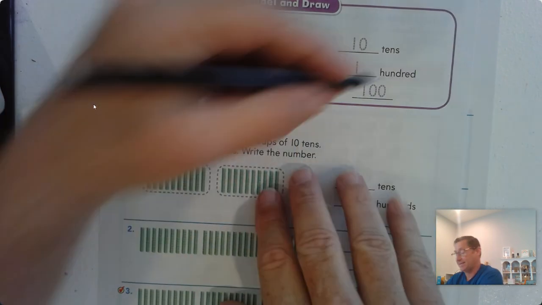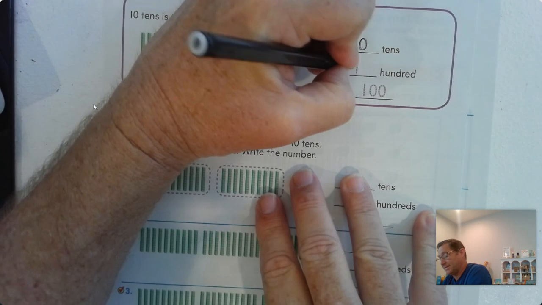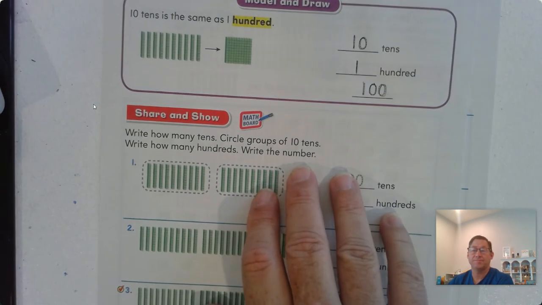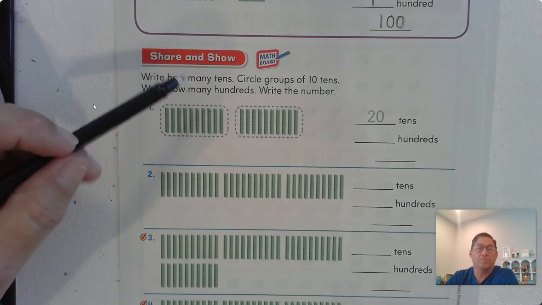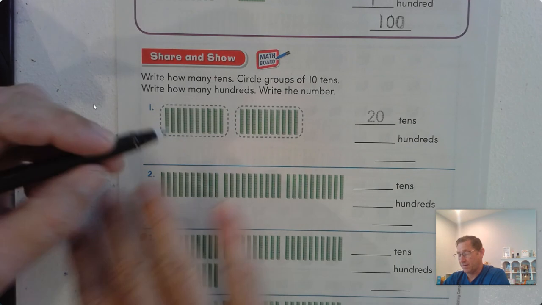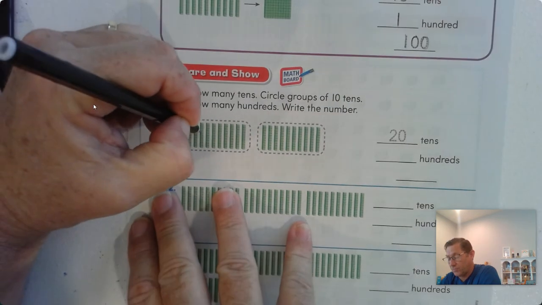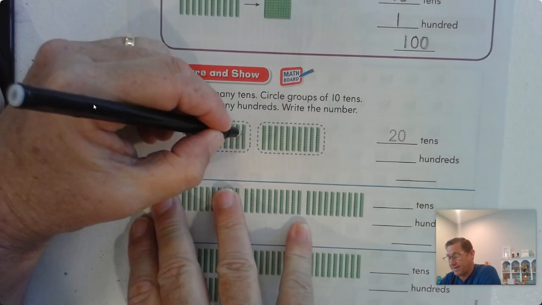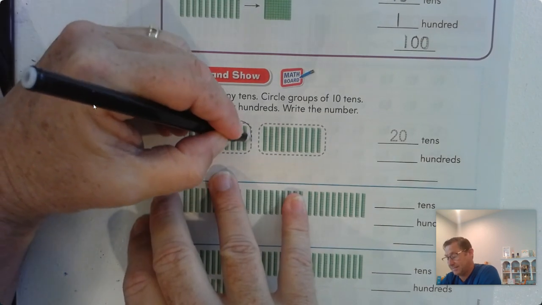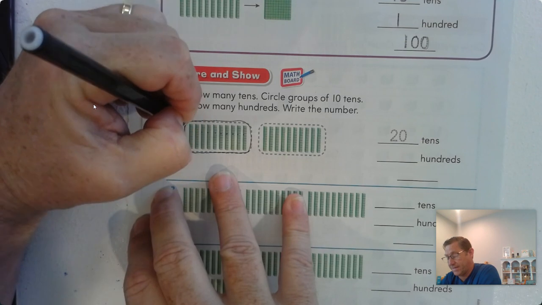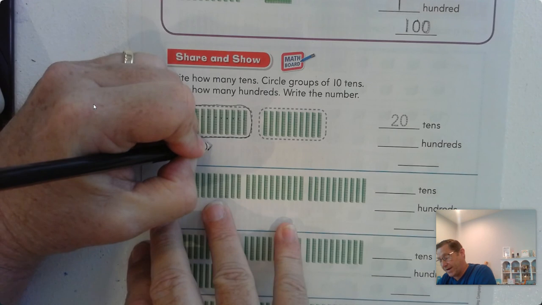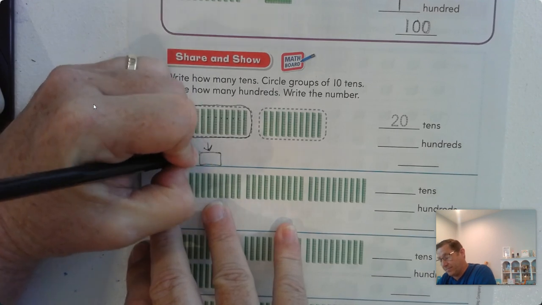So 10 tens is the same as 100. So write how many tens and then circle groups of tens. All right, so here 1, 2, 3, 4, 5, 6, 7, 8, 9, 10. There's 10 tens. So I'm going to circle that group of 10. 10 tens can be traded for 100.